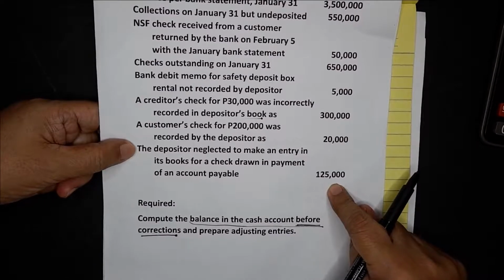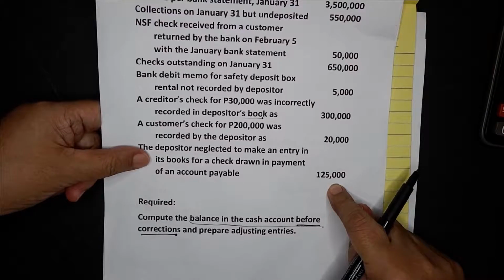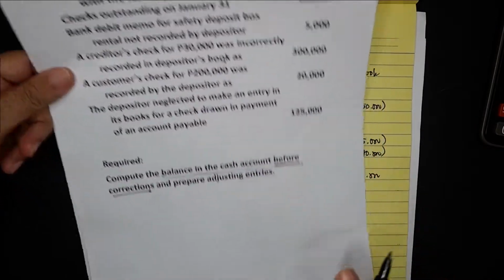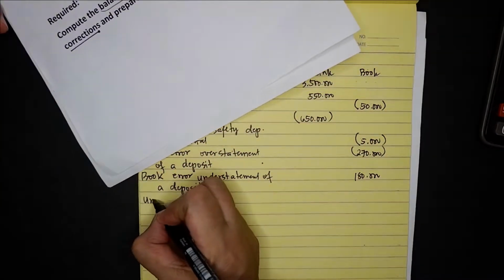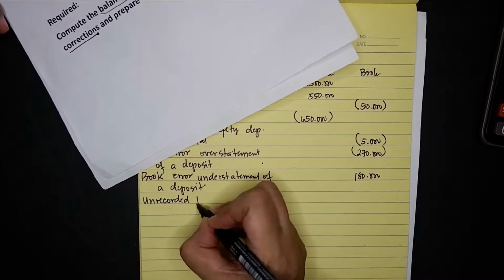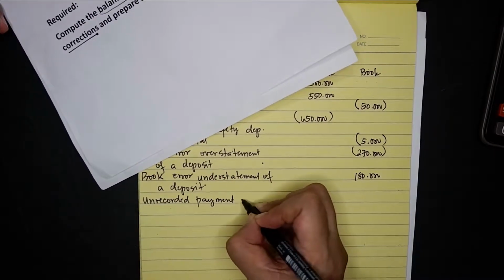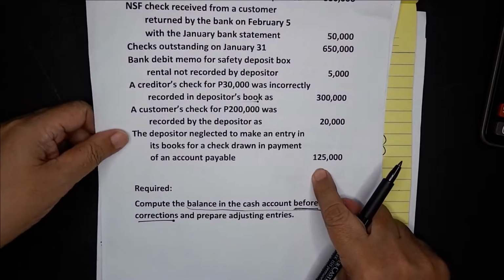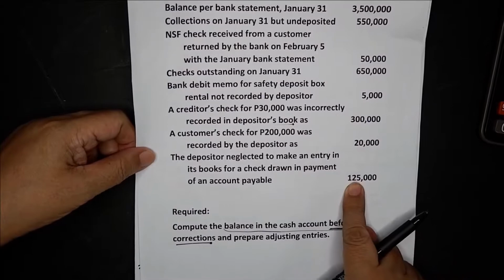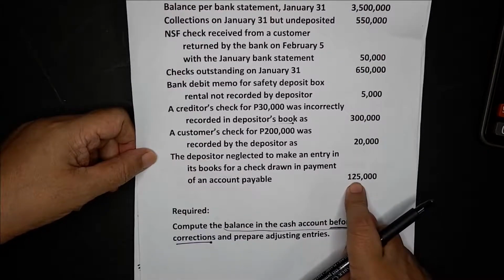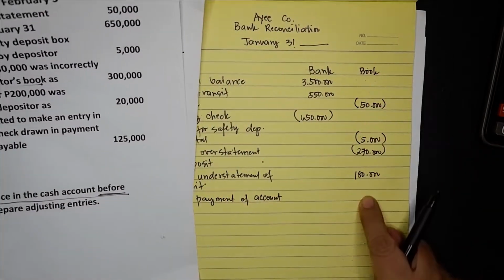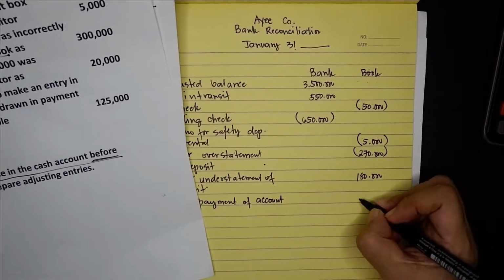And then we have the last one. The depositor neglected to make an entry in its book for a check drawn in payment of an accounts payable. So unrecorded payment of account, that is 125,000. Who omitted this entry? It is the depositor, which means that is a book error.